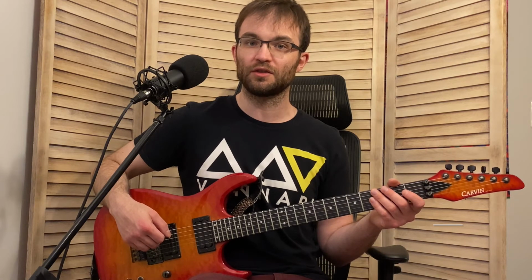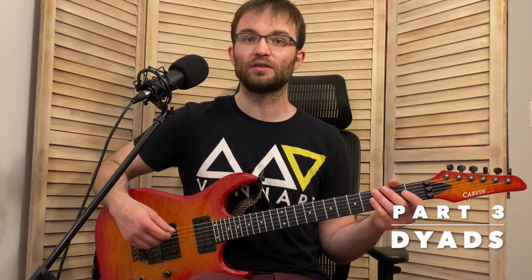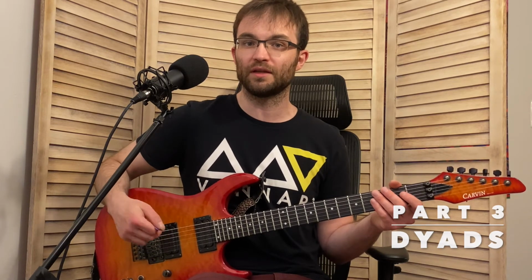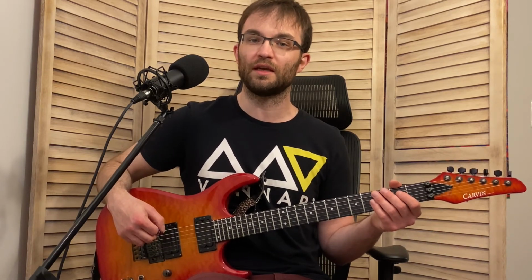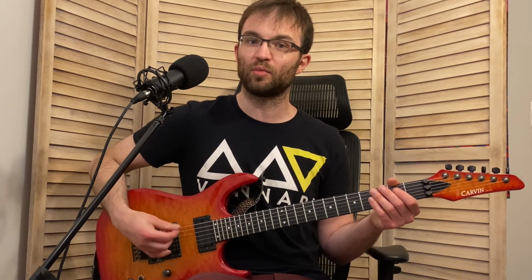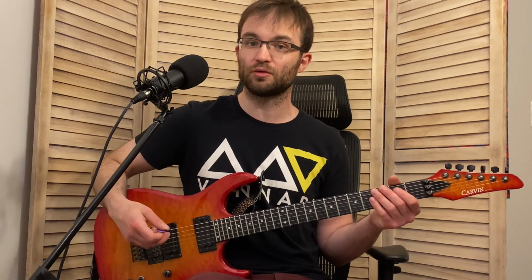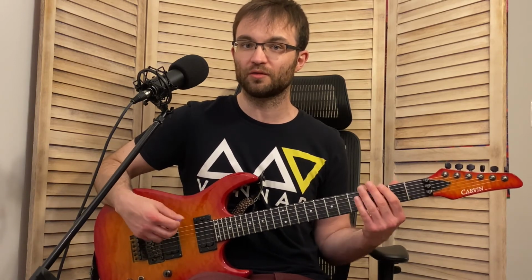Now for the final section, part 3, we want to be able to go up and down the scale in dyads. So all dyads are 2 notes played at the same time. So what I'm doing is taking all of the interval exercises that I did in part 1, and rather than playing them as single notes, I'm going to play them at the same time as 2-note groupings. And I'm also including it with seconds as well, which will be the first pattern.